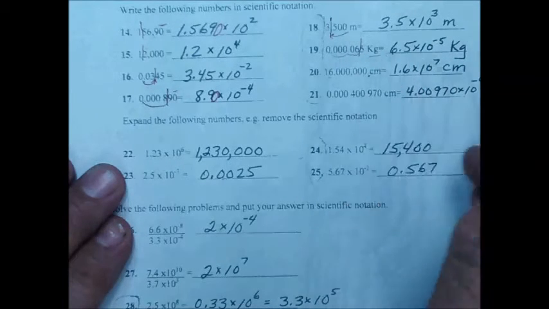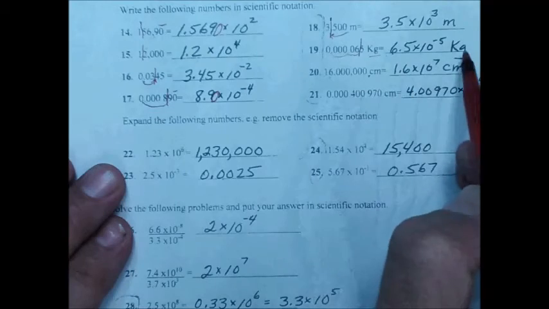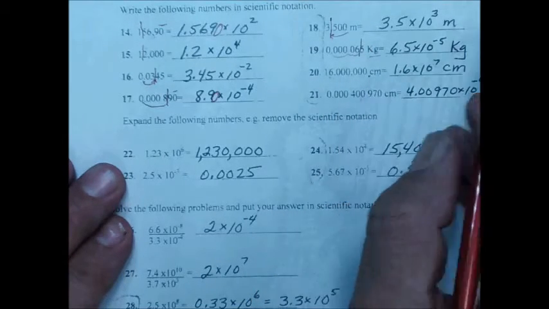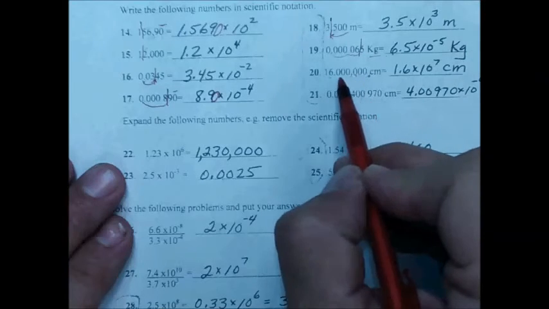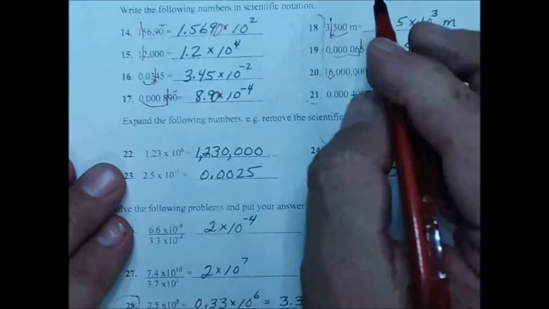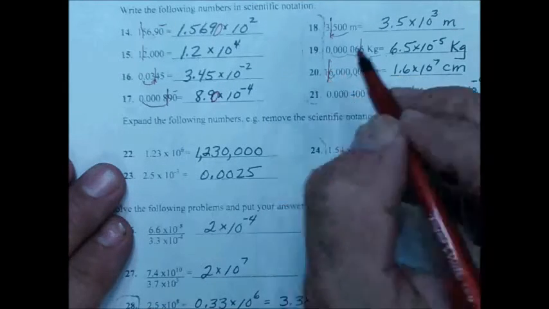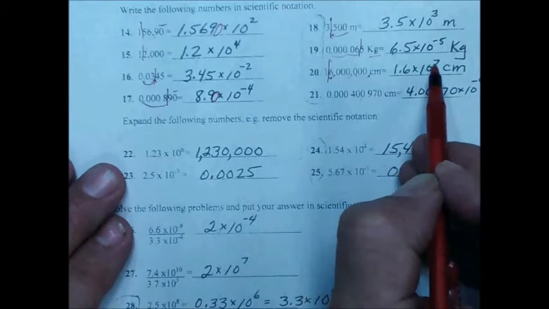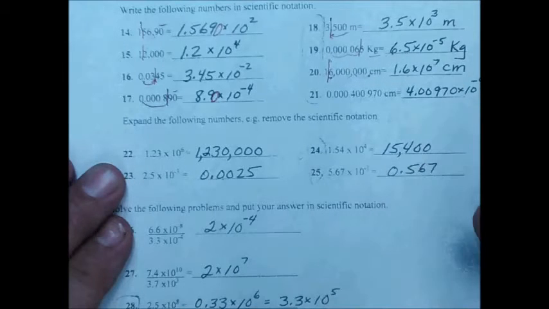kilograms. And note that these on this side have units, so the units are important. Here we have 16 million centimeters. So we're going to move this over 3, 6, and then 1 more to put it right after the first non-zero number. So that's 7 places. So we end up with 1.6 times 10 to the 7 centimeters.